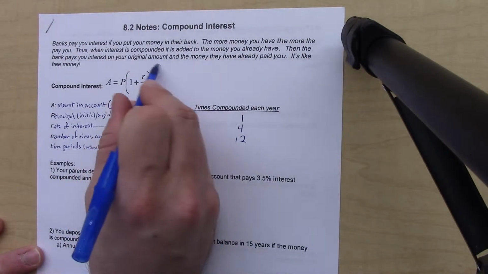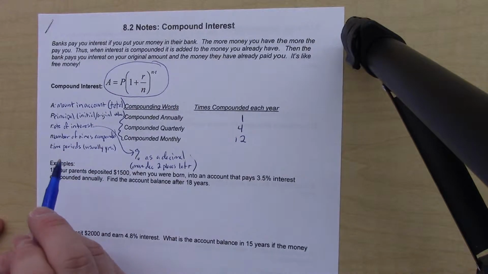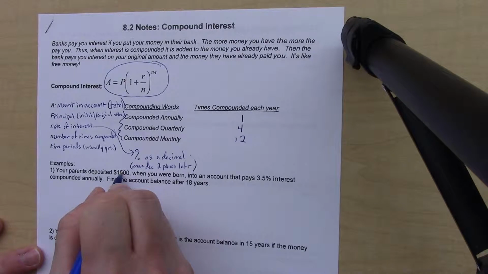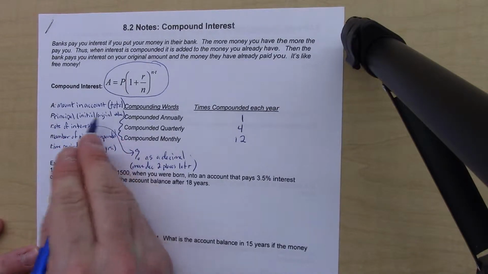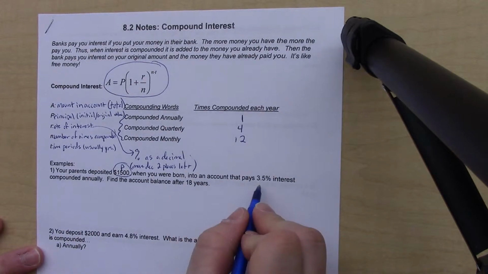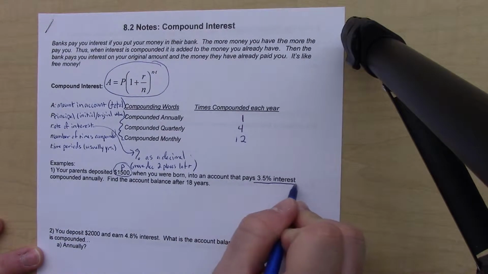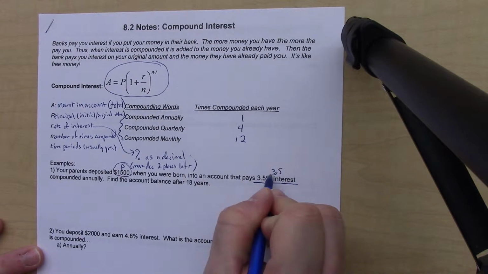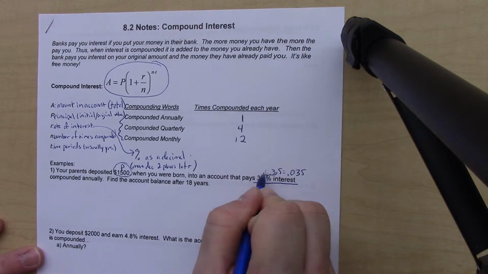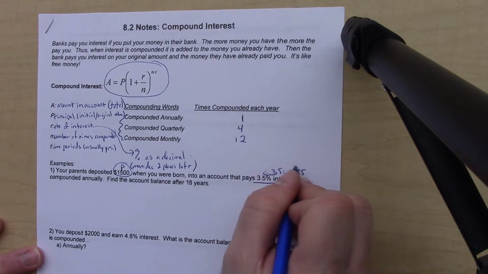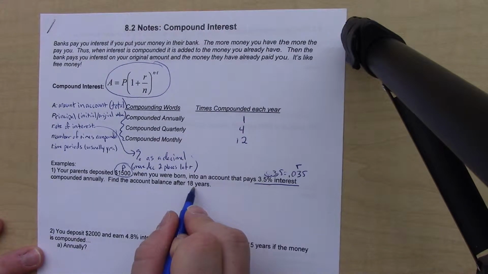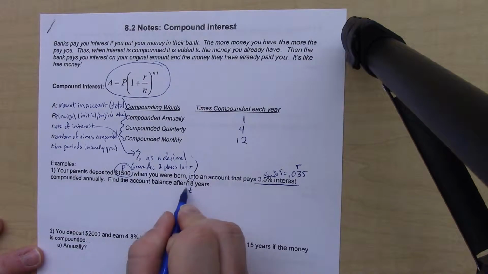We're going to use this formula right here. And we've already identified all the variables. We're just going to figure out what's what. So let's identify what's what in this problem. You deposit $1,500. That sounds like my original value. So that's my P right there. We'll circle that. Into an account that pays 3.5% interest. I'm going to underline that. Remember, 3.5, you move the decimal over 2 places, equals 0.035, because you would just put that in there. Okay? So that is my R, interest rate, as a decimal. After 18 years, that looks like that's my T.